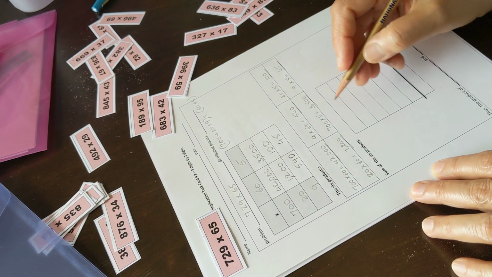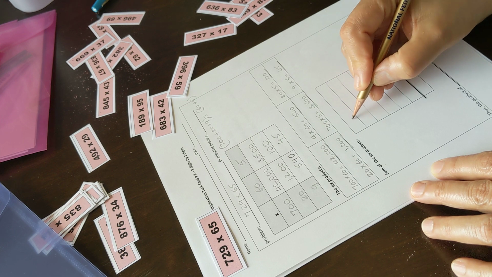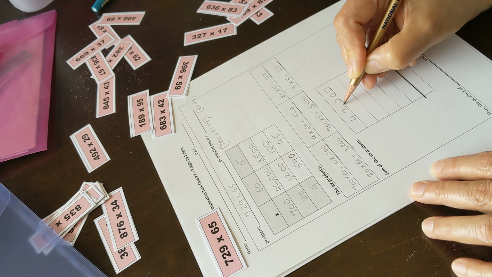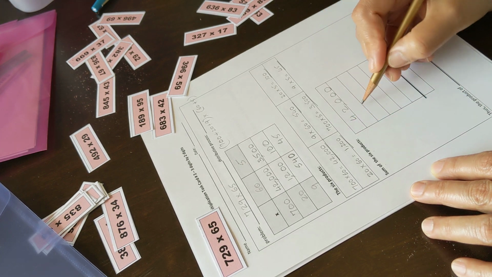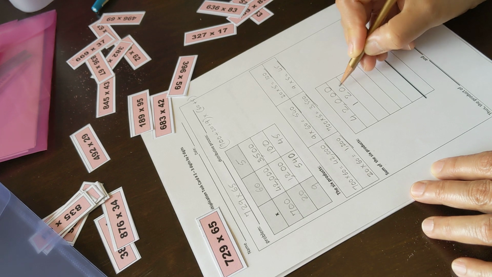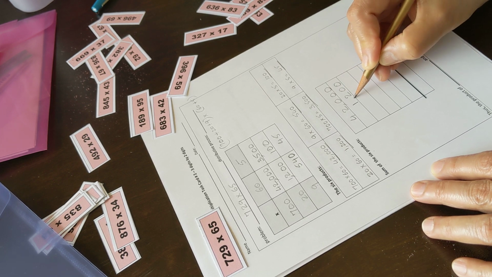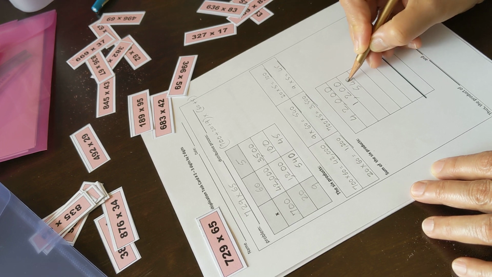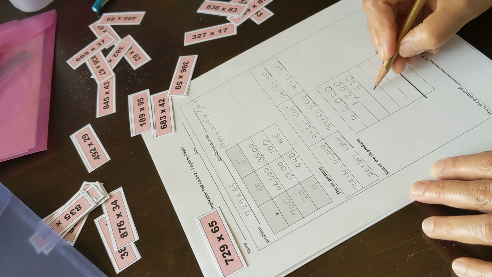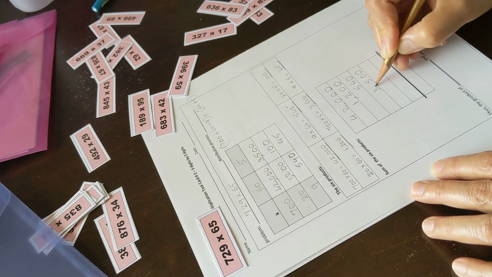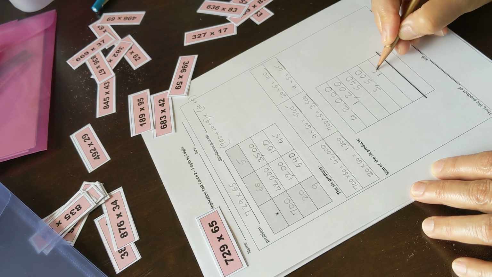So the sum of the 6 products: 42,000, 12,000, 1,200, 540, this one, and 3,500, and then 145.